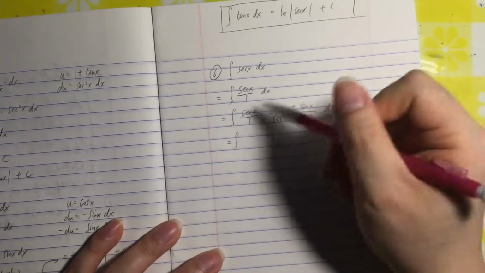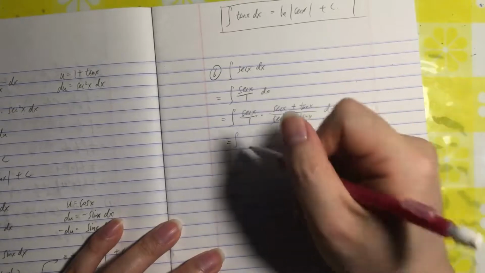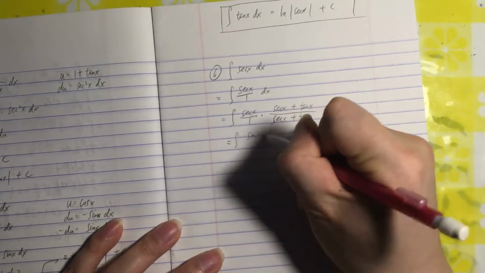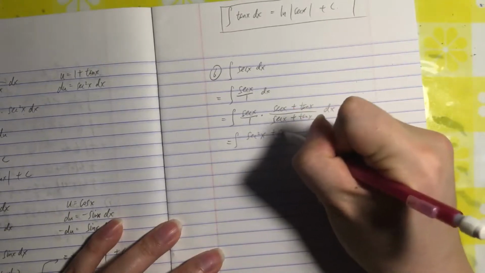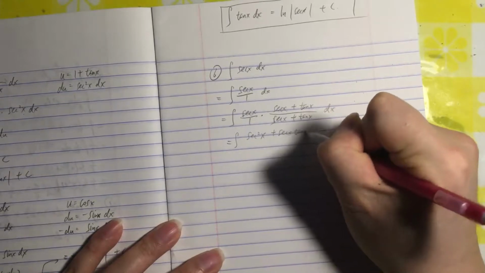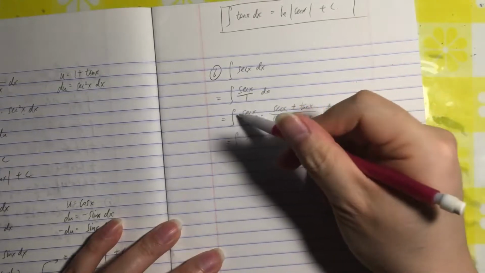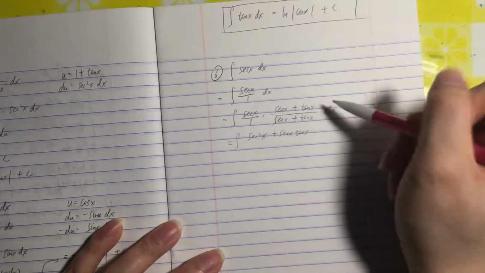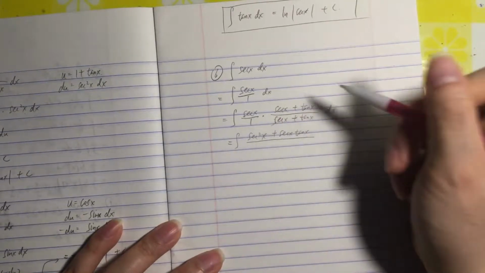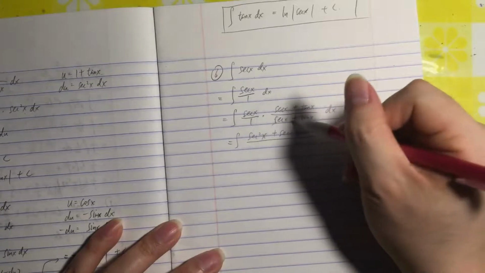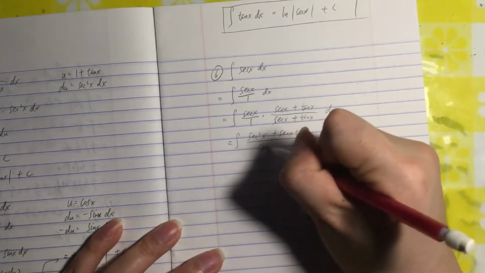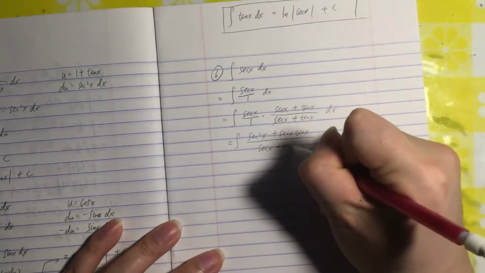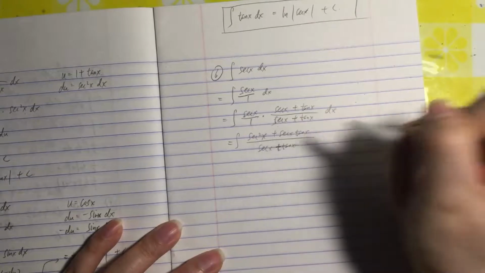On the top, if I distribute secant, I get secant square x plus secant x tangent x. On the bottom, 1 times secant x plus tangent x is secant x plus tangent x, dx.